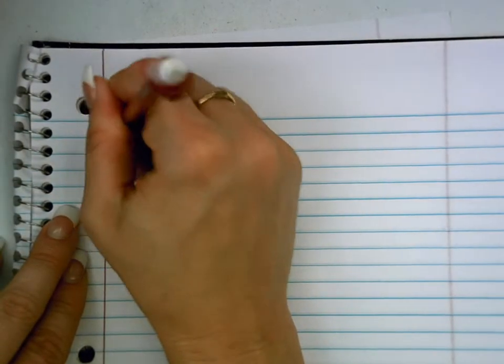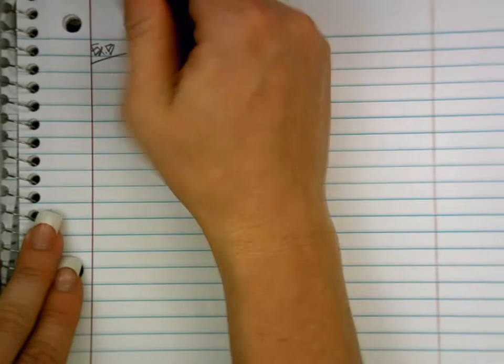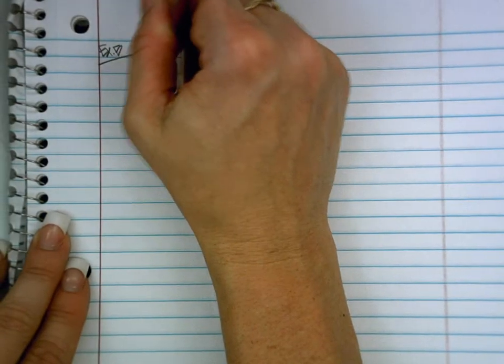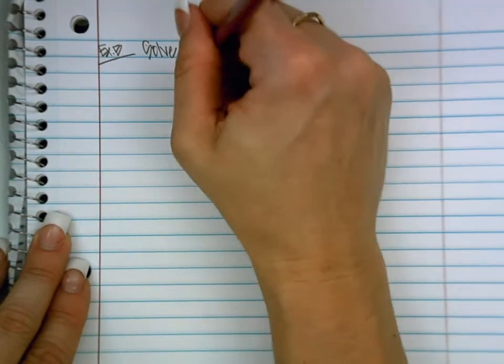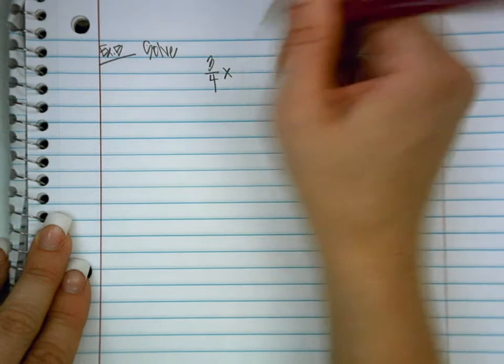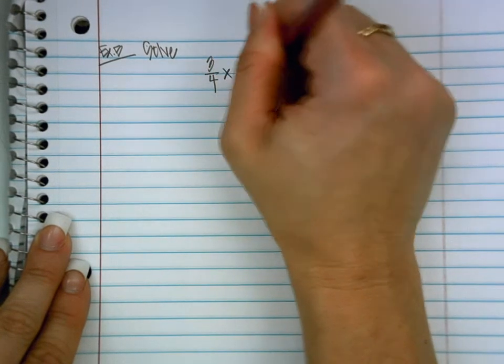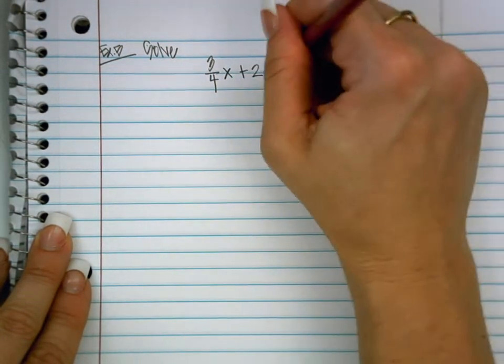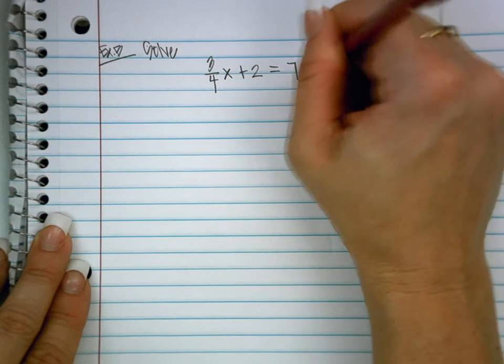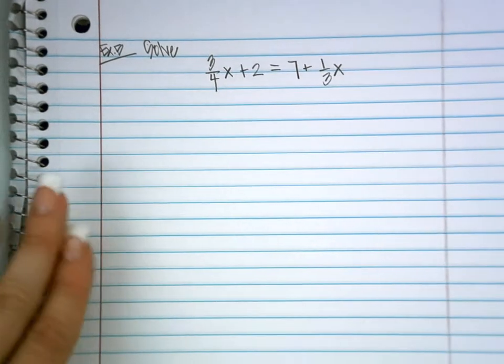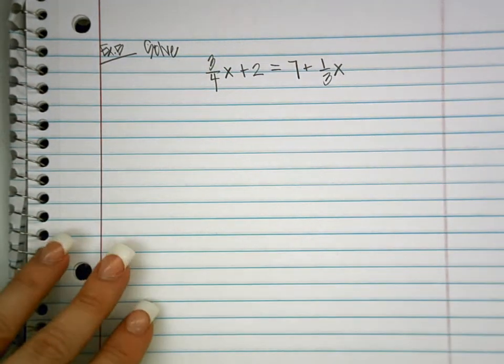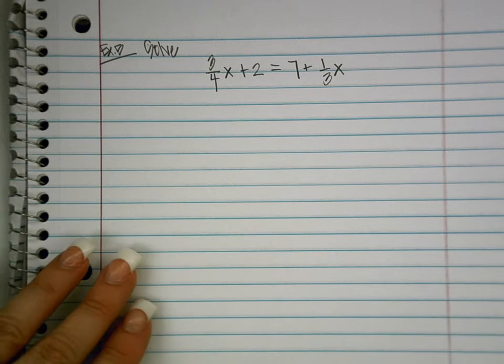Okay, example number 5. Again, this is going to be one where I'm asking you to solve. And I would like you to solve 3/4 x plus 2 equals 7 plus 1/3 x.